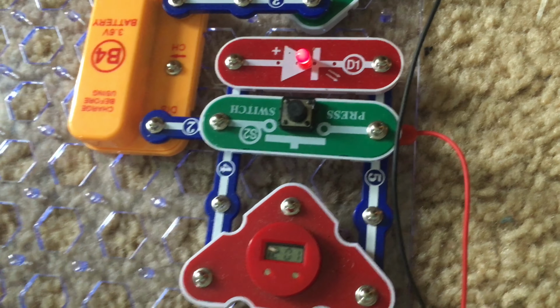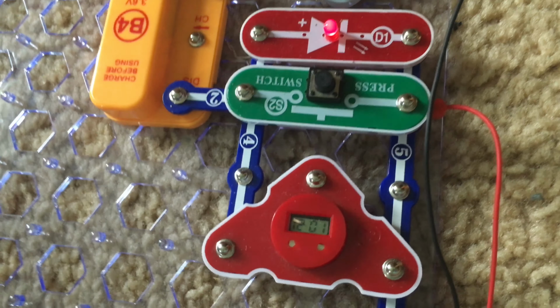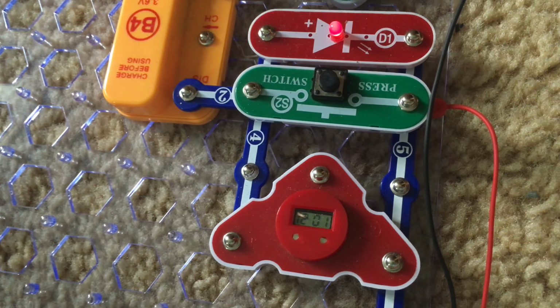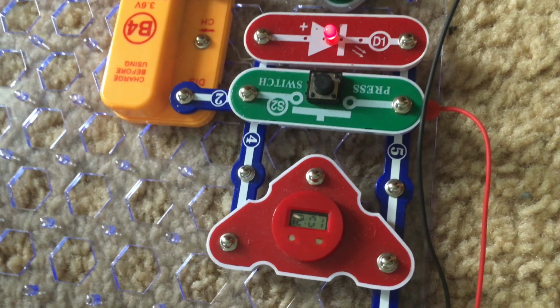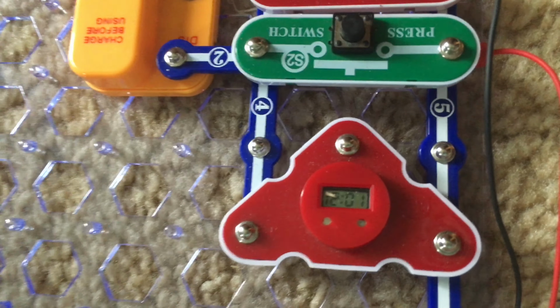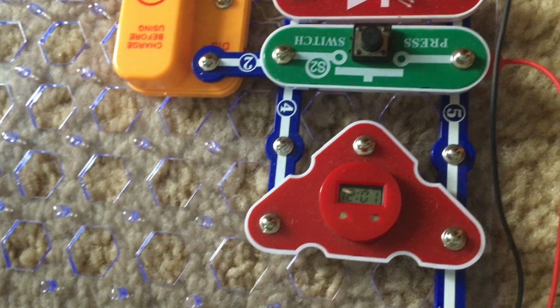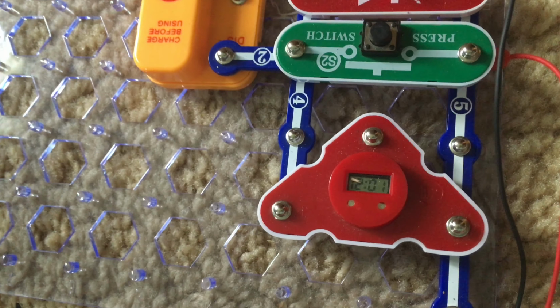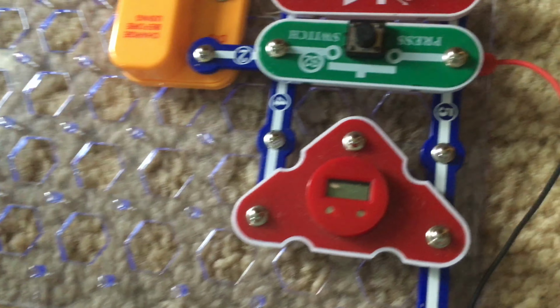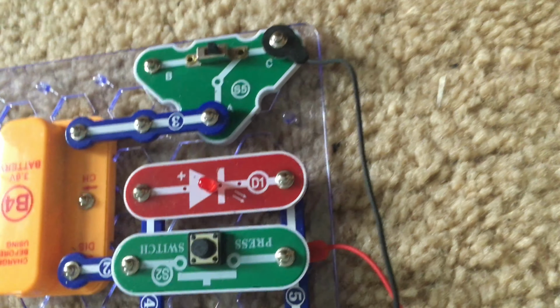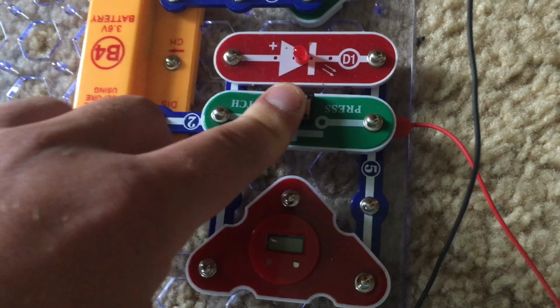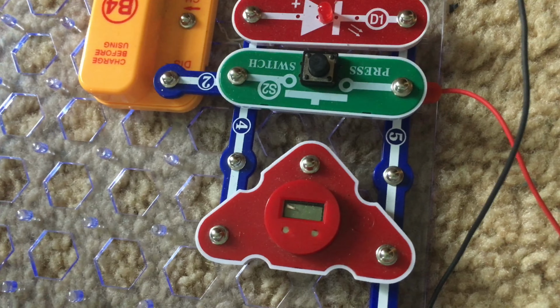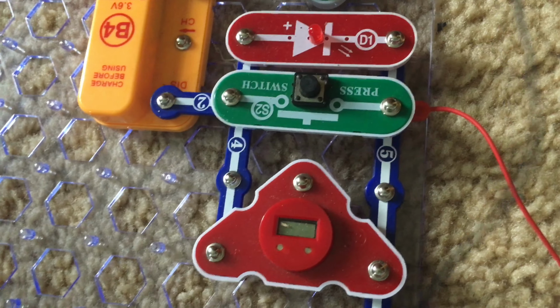Now, I will not be able to really demonstrate the second part, which is actually the primary portion of this project. But if I was to remove the water from the jumper wires, the clock will go off and then hit the S2 switch, the press switch, to reset it.